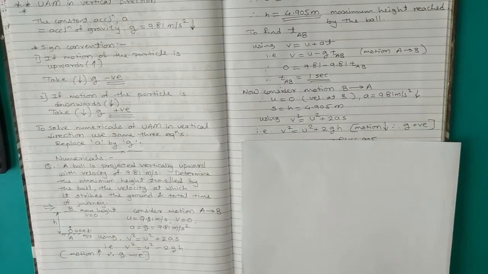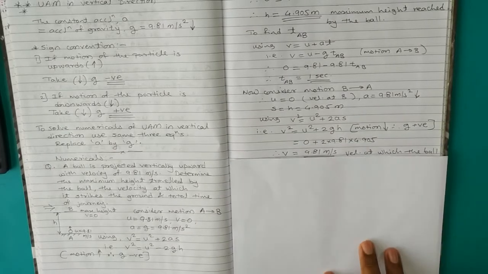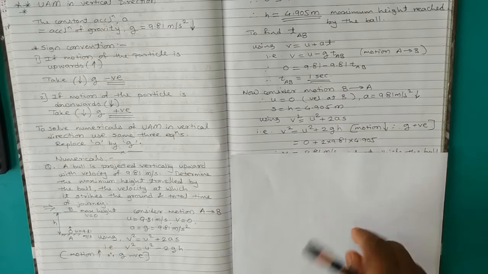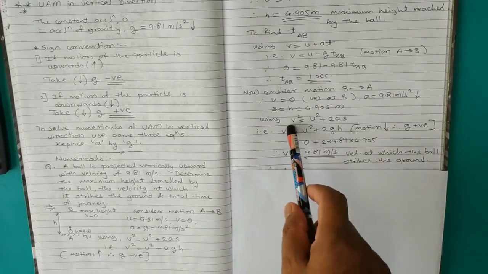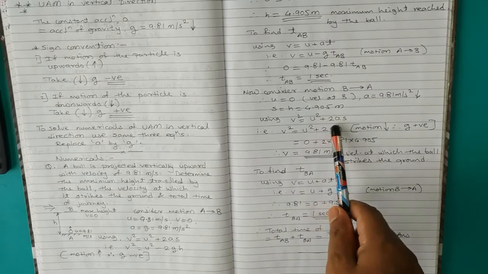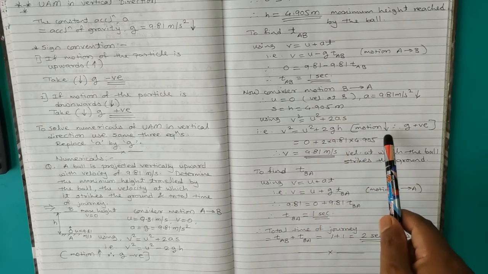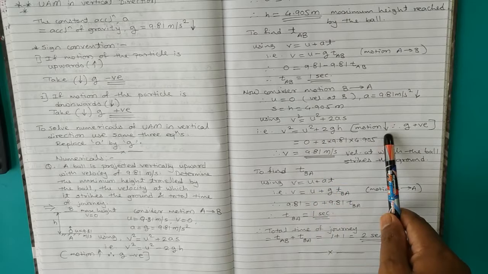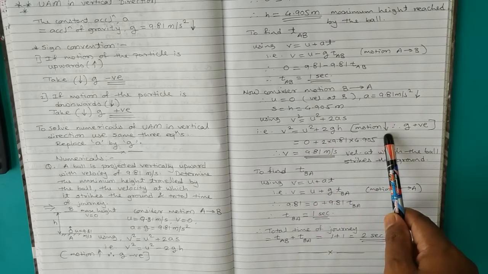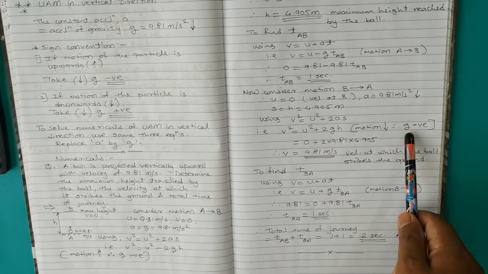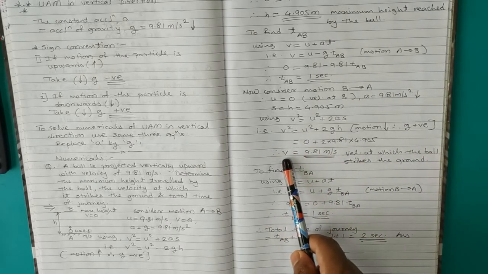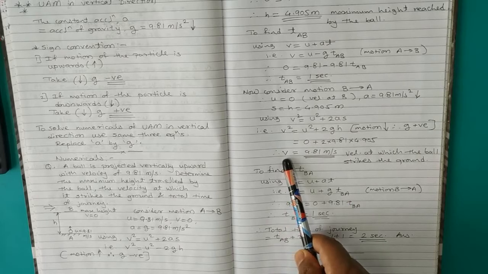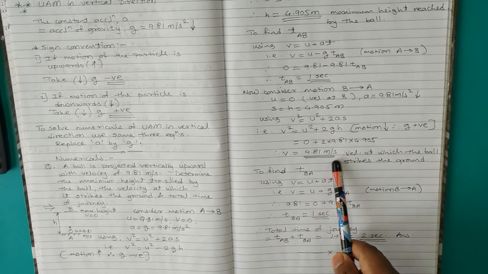Using that information for finding out now the final velocity when it strikes the ground, let's use the equation v square equals u square plus 2as. We are considering now downward motion. Remember, acceleration of gravity is always downward. If the object is moving down, take that acceleration of gravity positive. Using that, the velocity with which the ball is going to strike the ground comes out 9.81 meter per second.